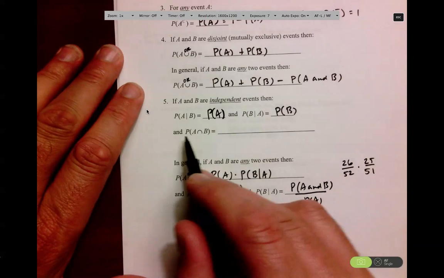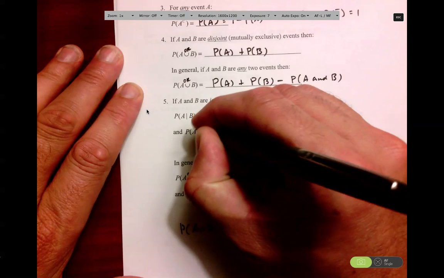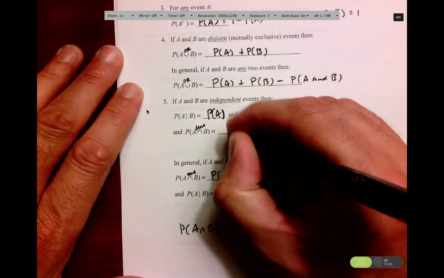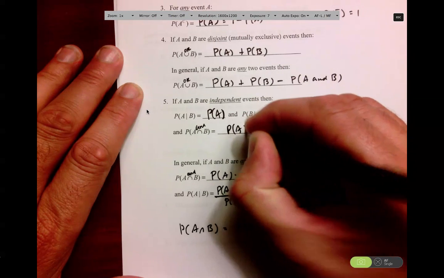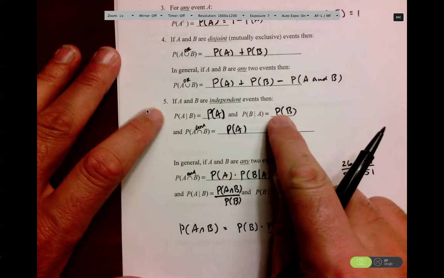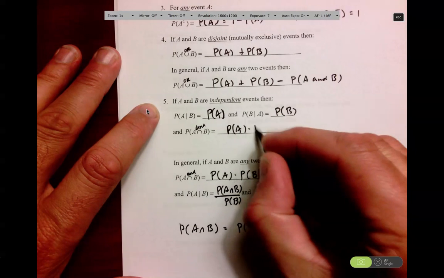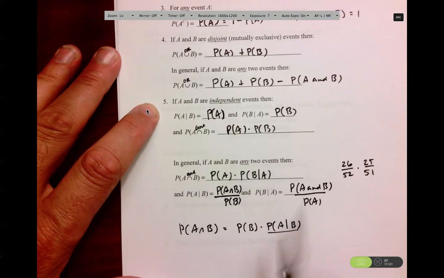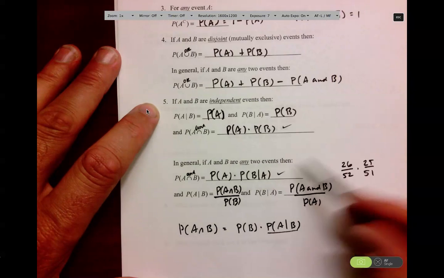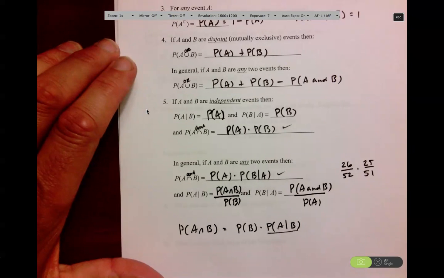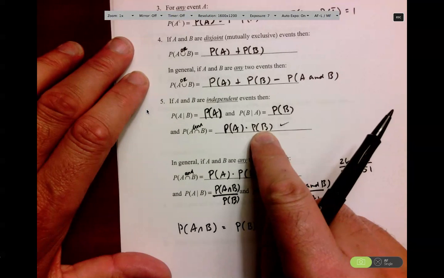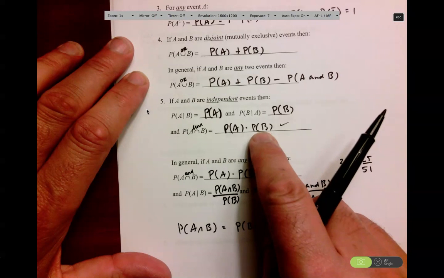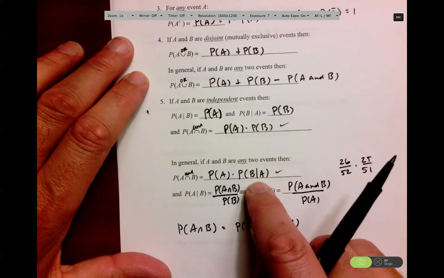And then if they are independent, the probability of both is going to be equal to just the probability of A times the probability of B given A, which is just the probability of B. So this formula here and this formula here are really the same formula. The only difference is if they are independent, this probability of B is the same thing as this.